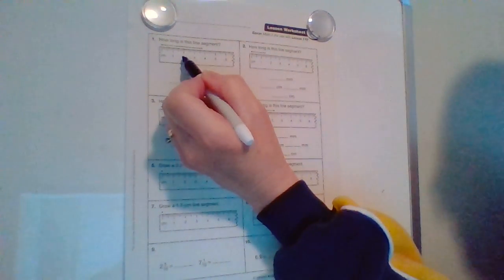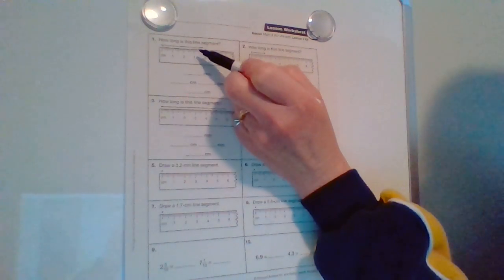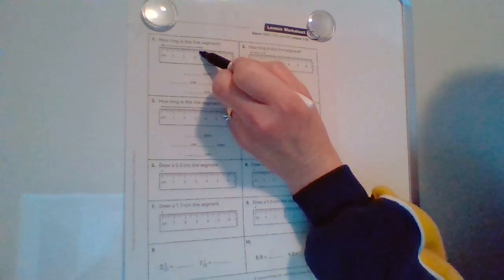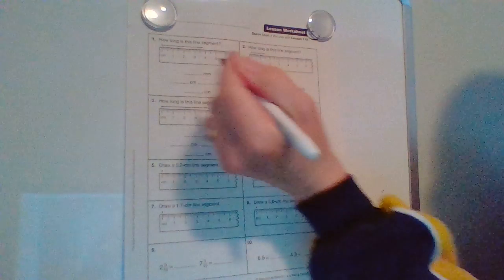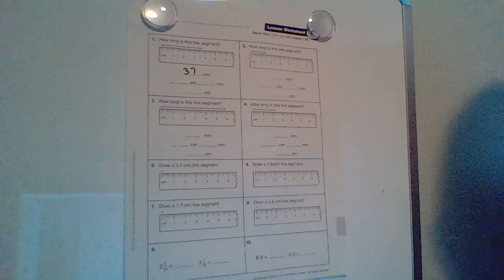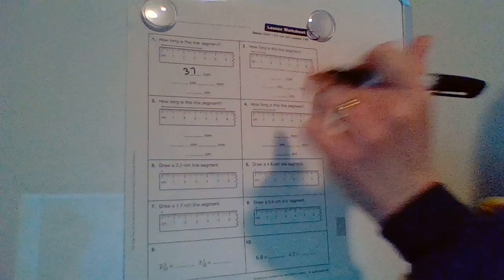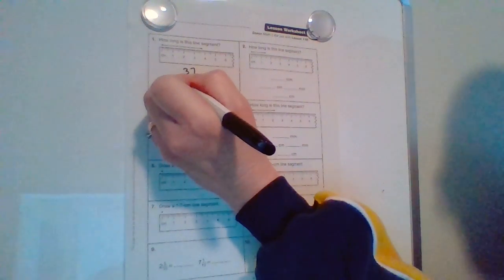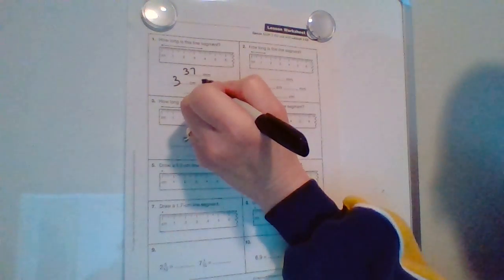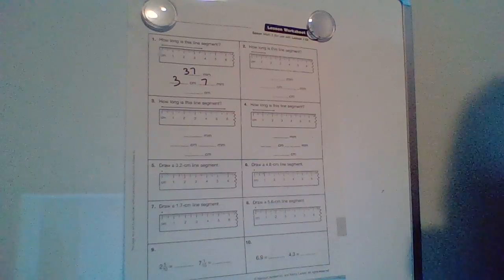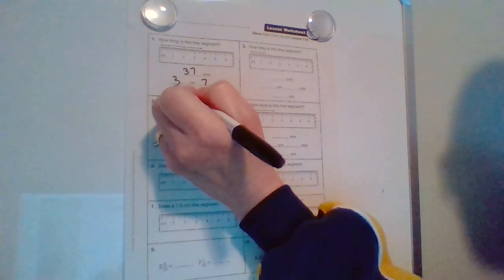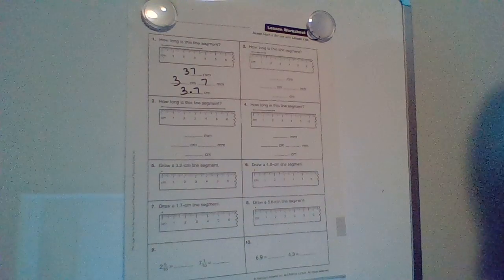So we're going to count 10, 20, 30, and those little line segments, 31, 32, 33, 34, 35, 36, 37. So it is 37 millimeters. Now we're going to split that up. So we know that 37 millimeters is 3 centimeters. That's where we get the 3 from. And it goes over 7 lines, 7 millimeters. Now, if we want to write this with our decimal point into centimeters, it's going to be 3.7 centimeters.